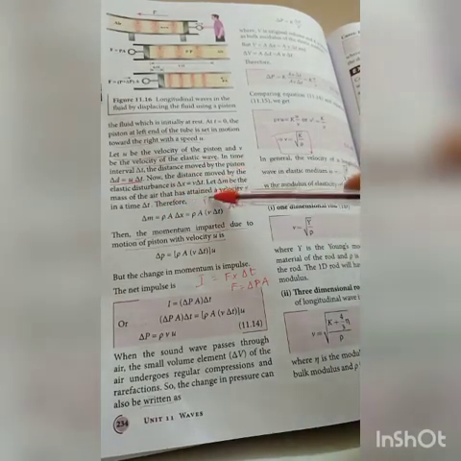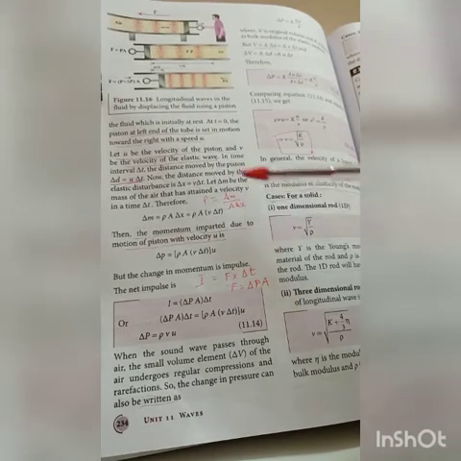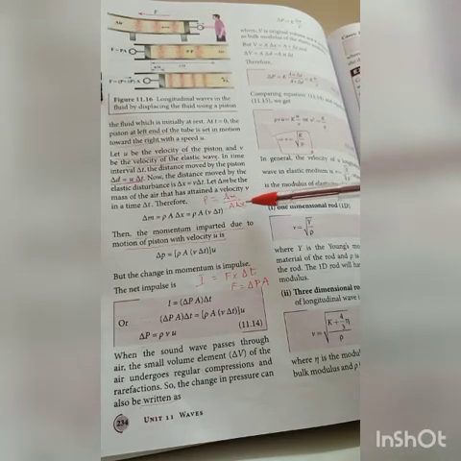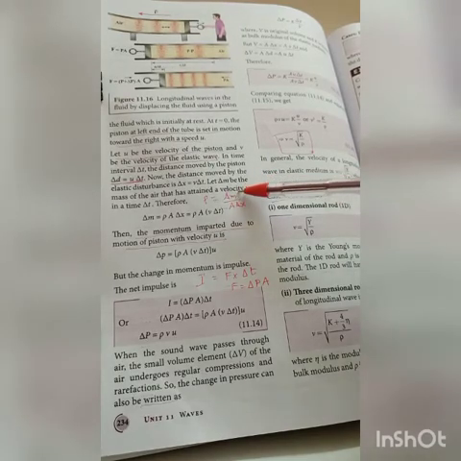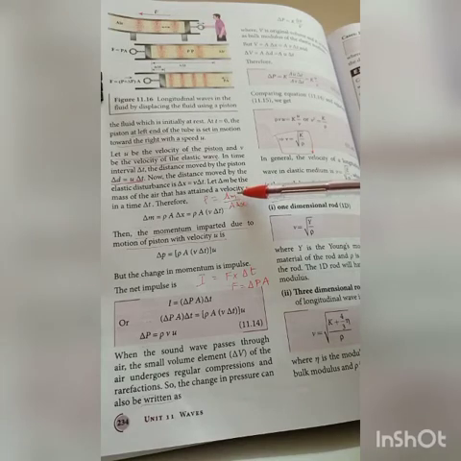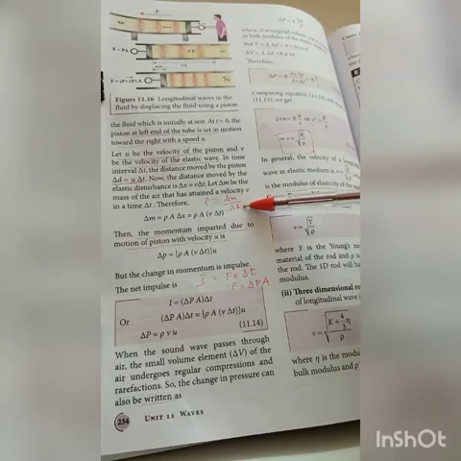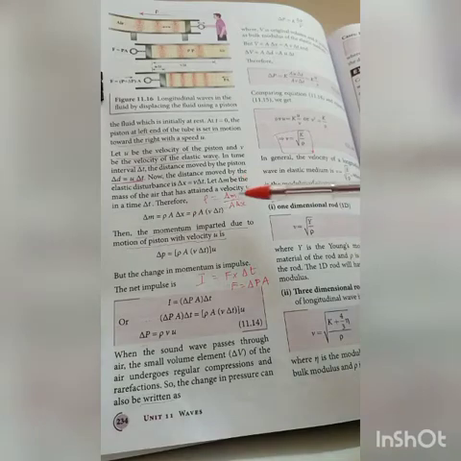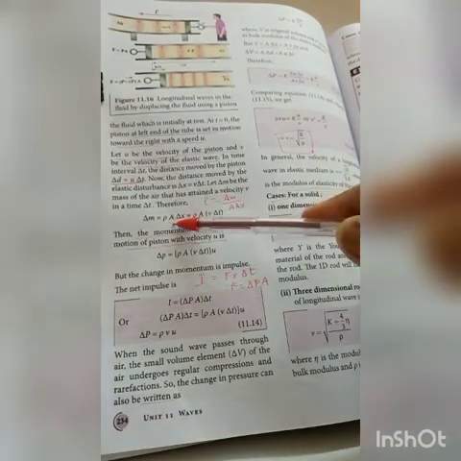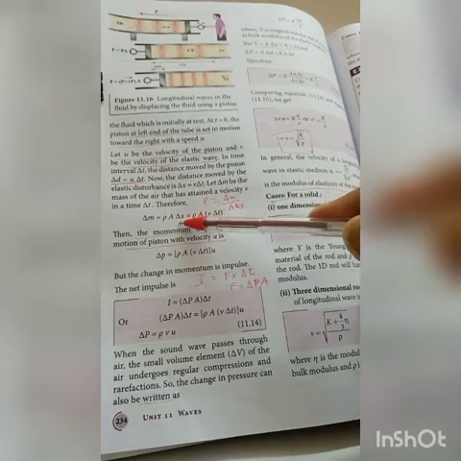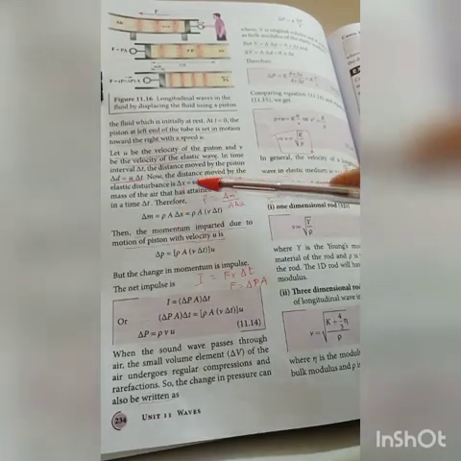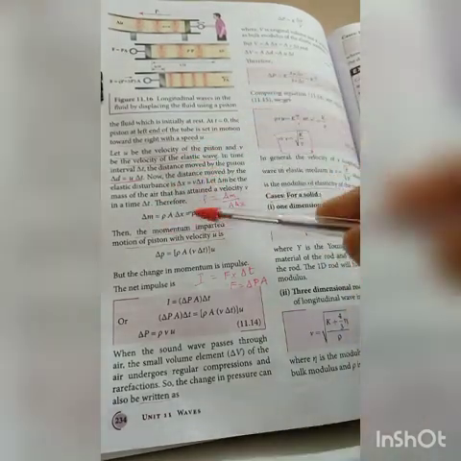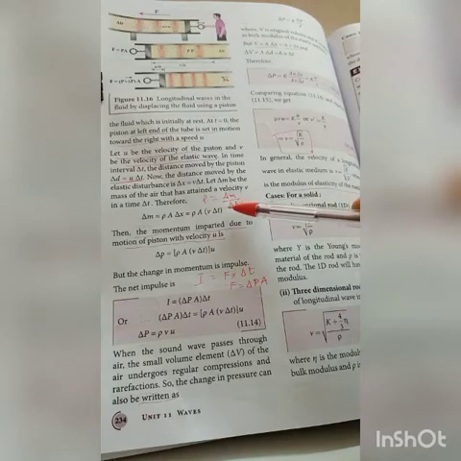Therefore, you all know that density is equal to mass by volume. Here density rho is equal to delta m by A into delta x. So this delta m mass has attained this velocity in a time delta t. So from this expression I can write delta m is equal to rho A delta x. If you rearrange this equation, we will get this equation. And here instead of delta x, you substitute v into delta t. So you will get finally delta m is equal to rho A v into delta t.